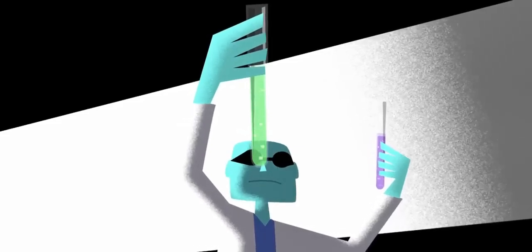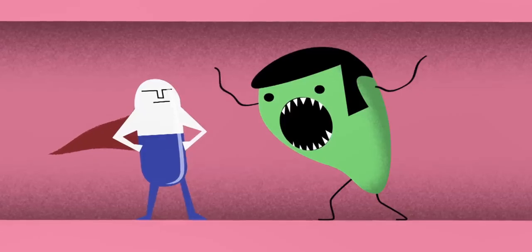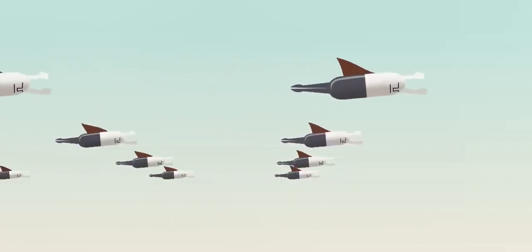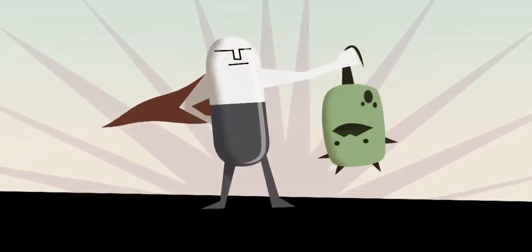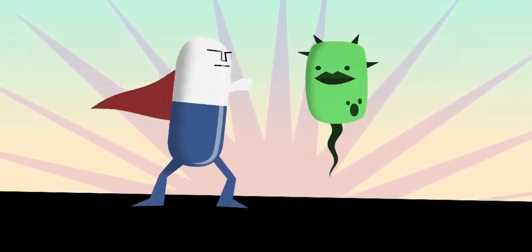Synthesized from chemicals or occurring naturally in things like mold, these antibiotics kill or neutralize bacteria by interrupting cell wall synthesis or interfering with vital processes like protein synthesis, all while leaving human cells unharmed. The deployment of antibiotics over the course of the 20th century has rendered many previously dangerous diseases easily treatable. But today, more and more of our antibiotics are becoming less effective.